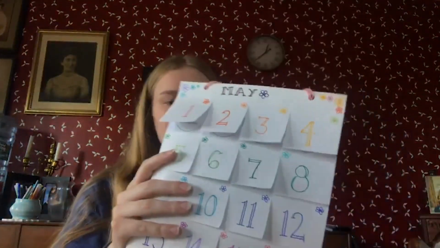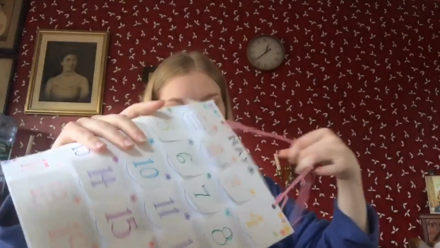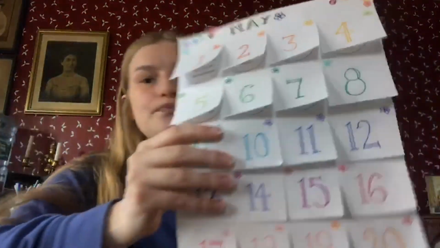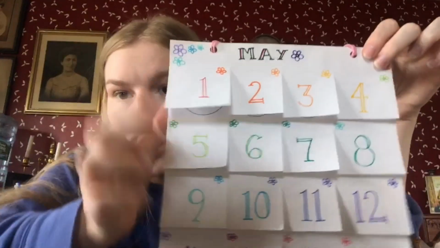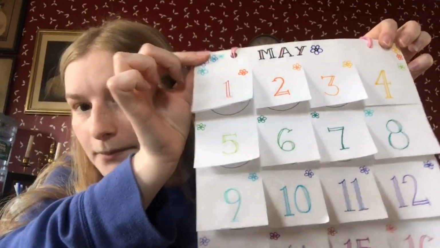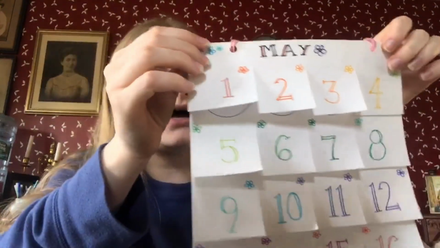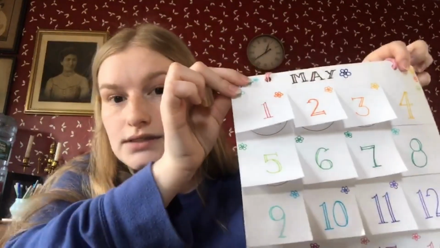You can see here that I made my advent calendar with strings so that it can hang. I'm gonna show you how to do that now. Take a hole puncher. It will definitely be easier if you have a single hole punch, but I only have a 3-hole punch, which is fine. But as you can see here, I made holes in the top right and left corners. So make 2 holes there, and then grab whatever string you want.